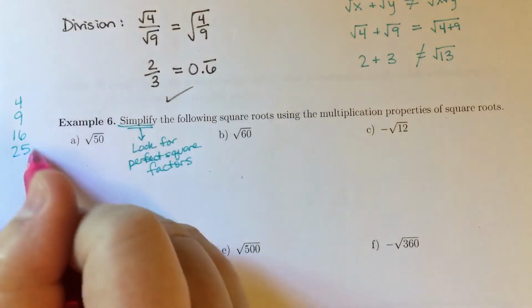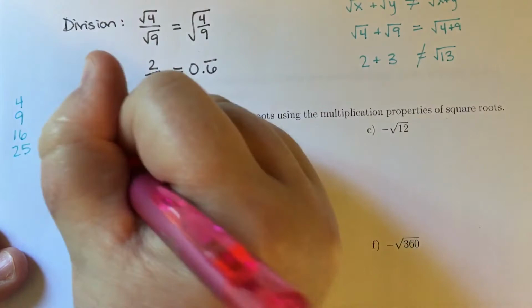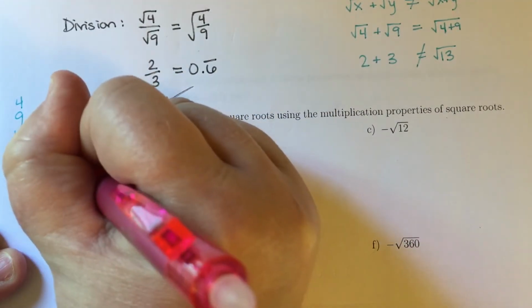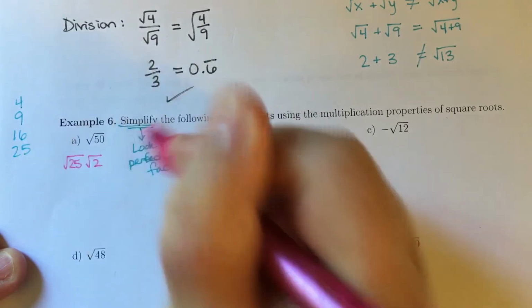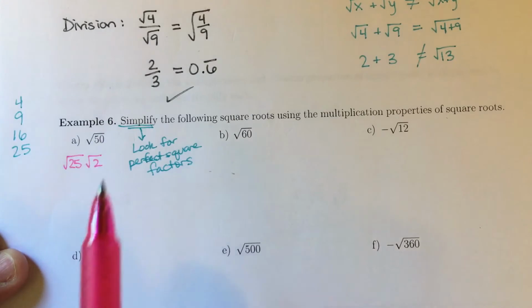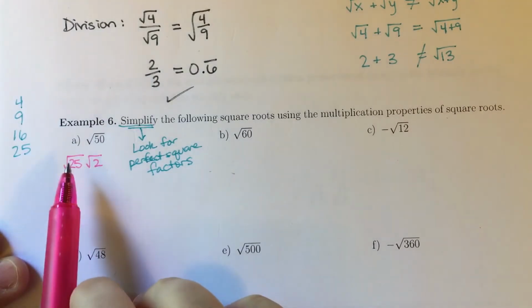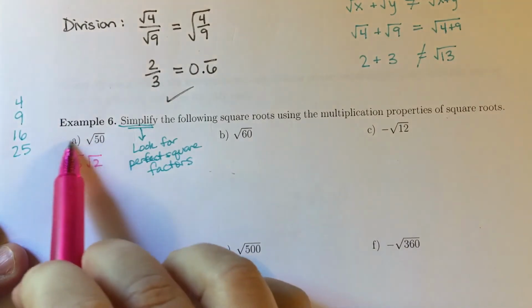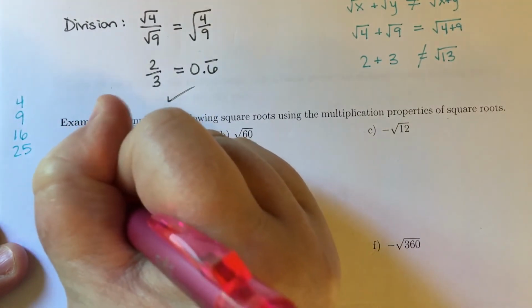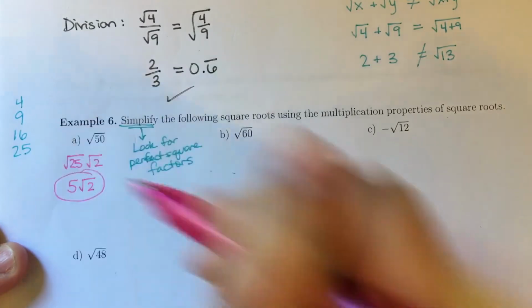Yeah, 25 does. So we're going to instead write 50 as square root of 25 times the square root of 2. And that's because 50 is 25 times 2. We're specifically looking for a perfect square. And the reason is because I know the square root of 25. It's 5. And the square root of 2 doesn't simplify, so that means we're done.